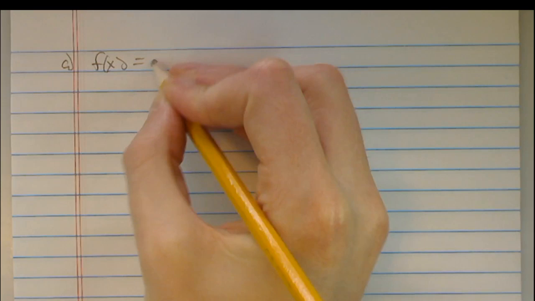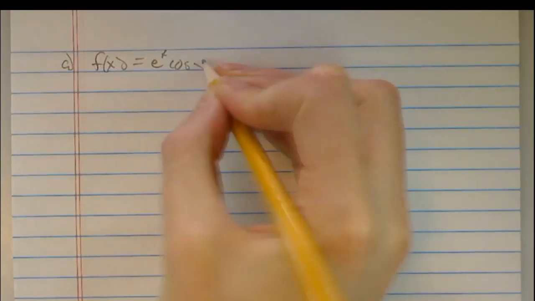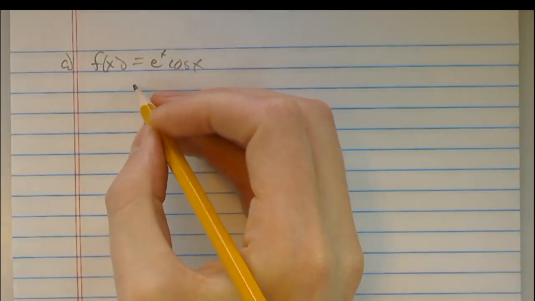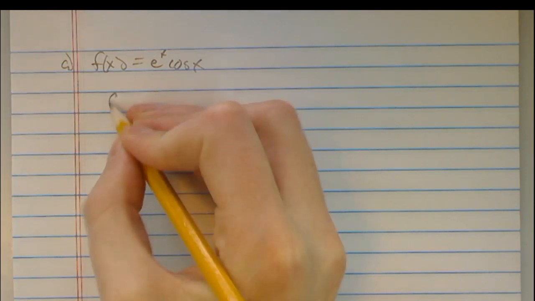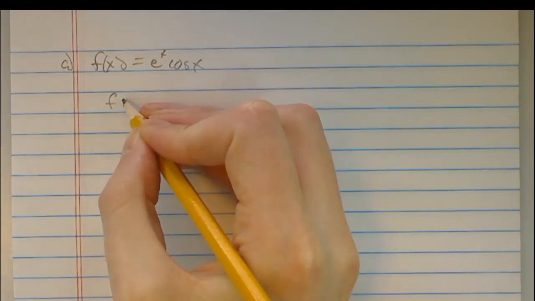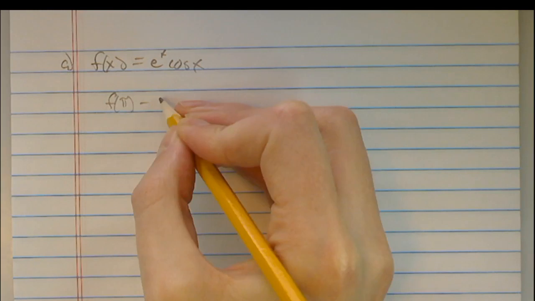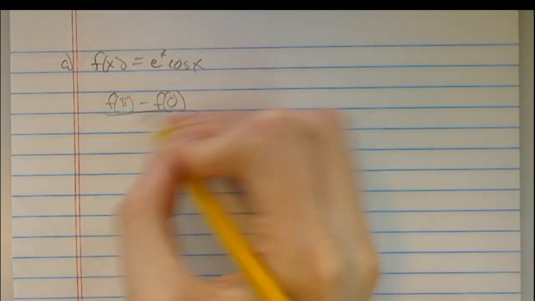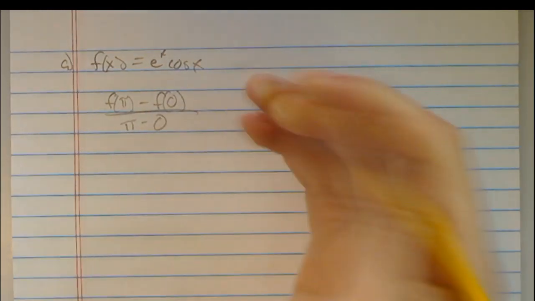So A, f of x equals e to the x cosine of x. So the average rate of change will be f of pi minus f of 0 over pi minus 0.